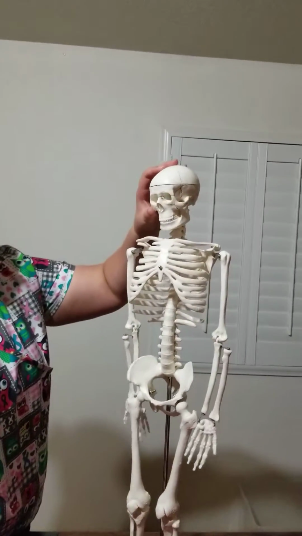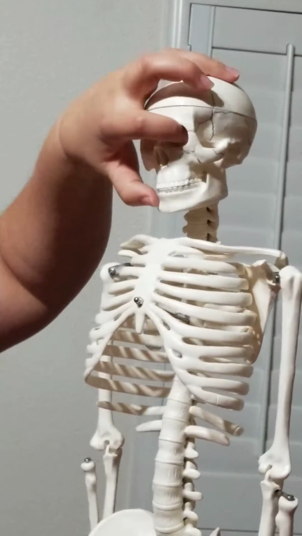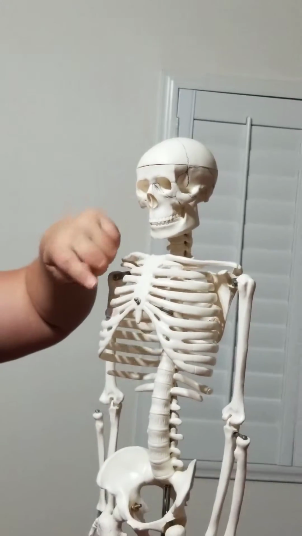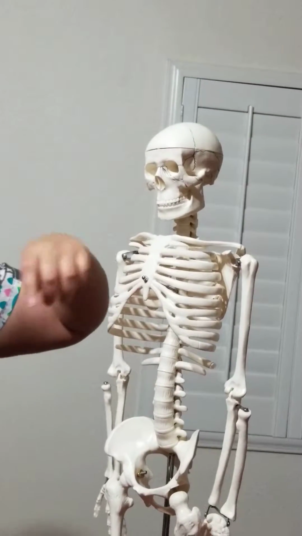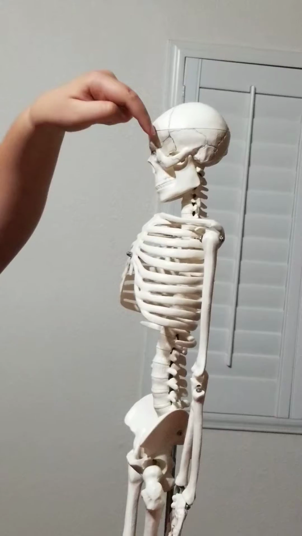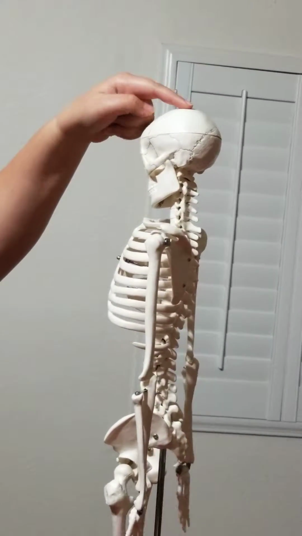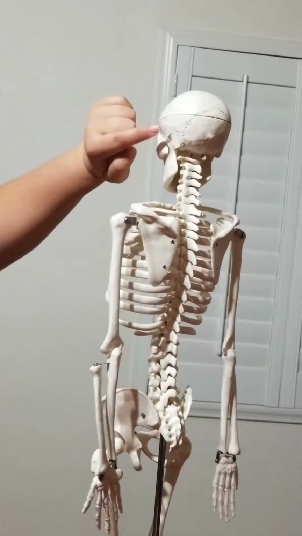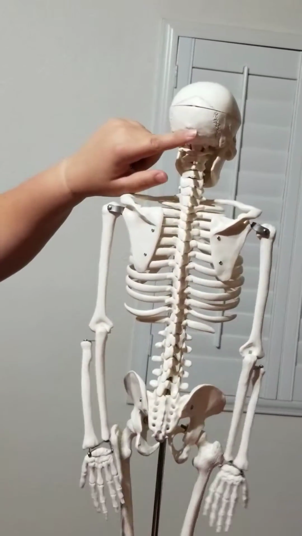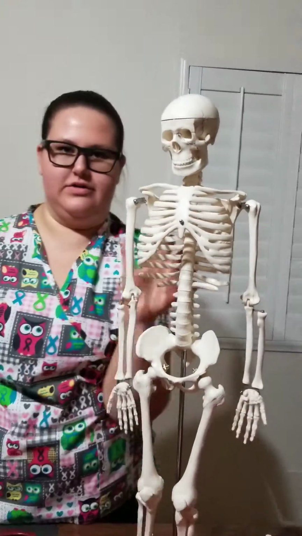So first we have the lacrimal, ethmoid, nasal, maxilla, mandible, frontal, zygomatic, sphenoid, the parietal, temporal, occipital. Then we're going to go to the posterior skull.